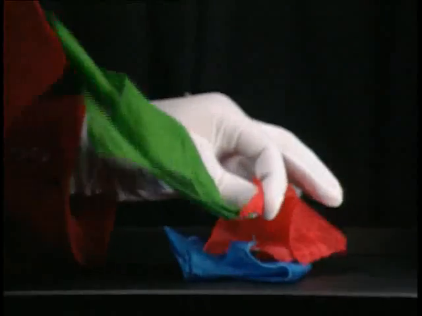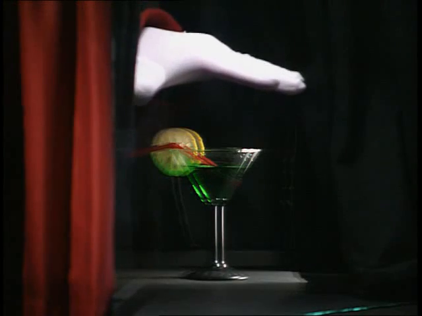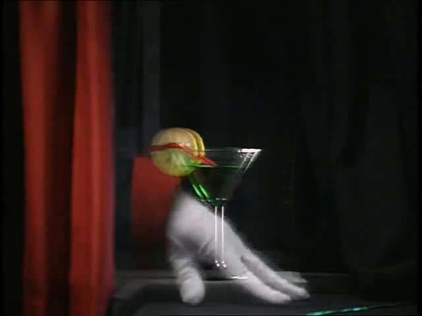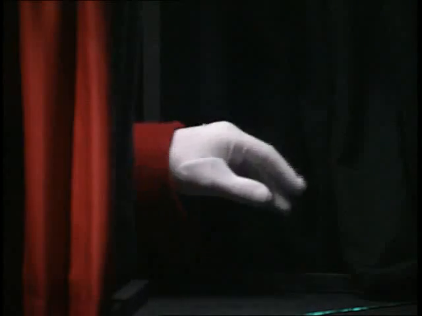Some magic tricks are more obvious than others. The cocktail looks real enough, but where is it? Reflection of light can be used to create all kinds of illusions.